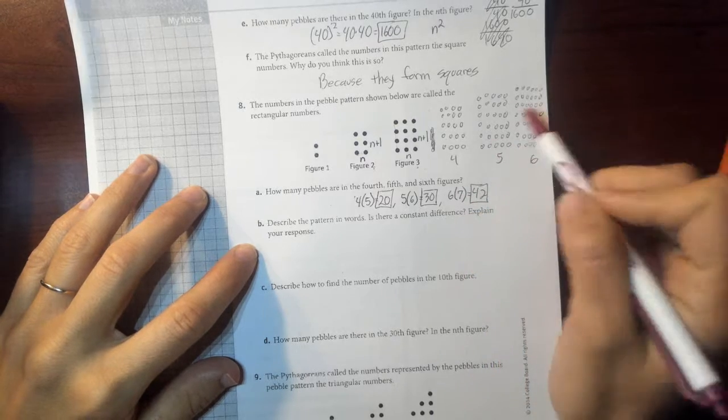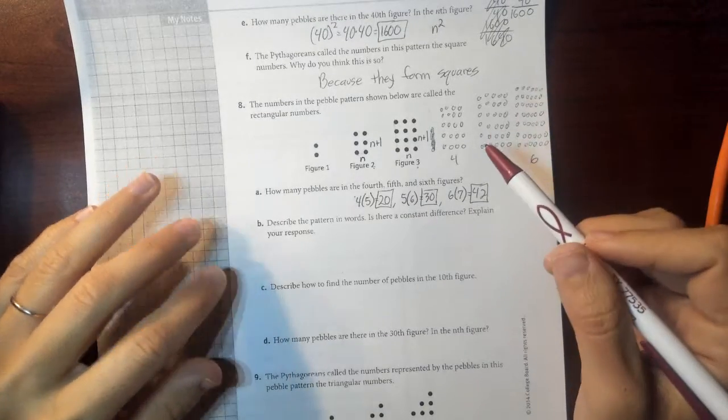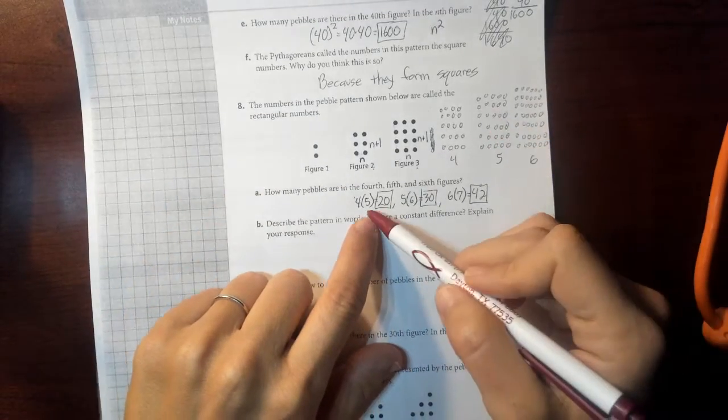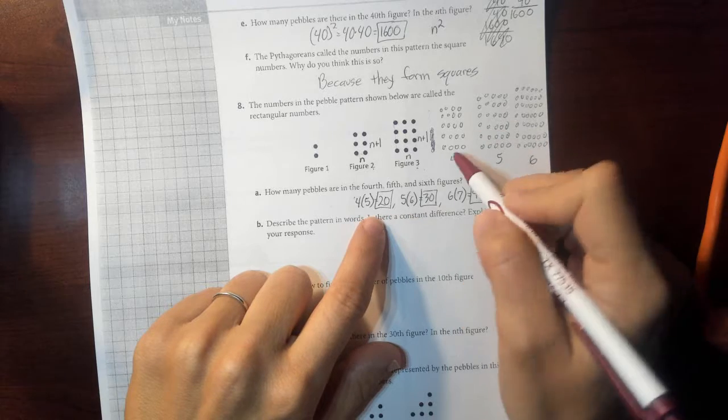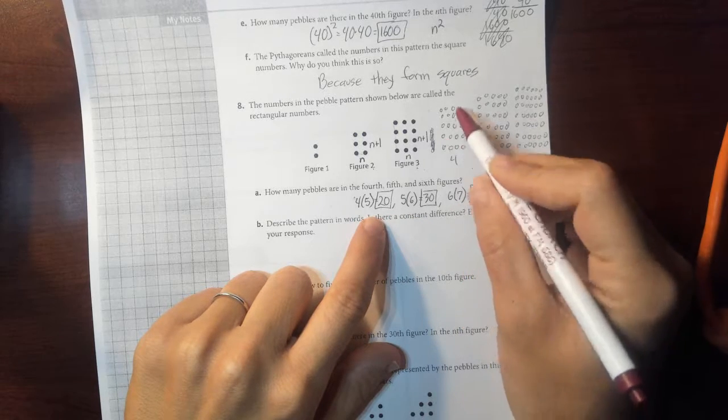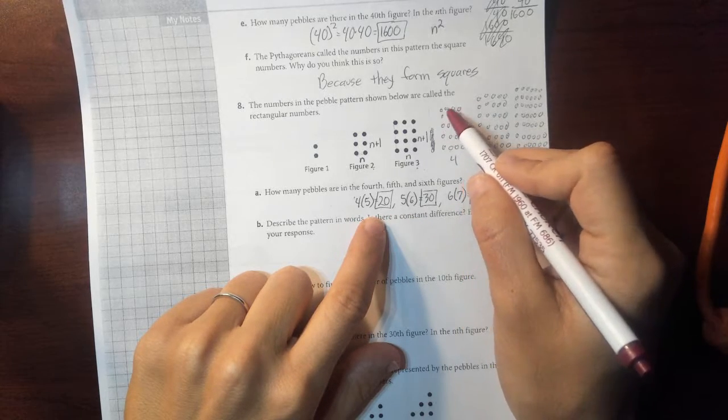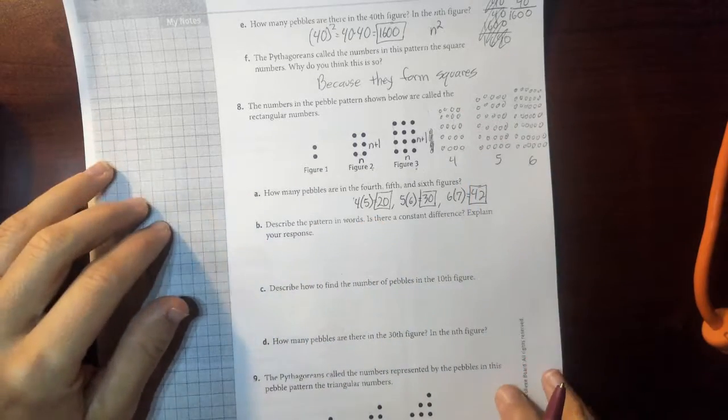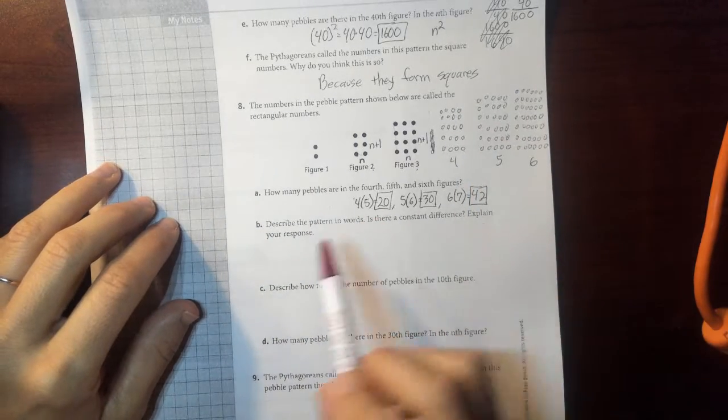And if you want to actually count it out, you can count it out and verify that. So let's just look. For the fourth one, it would be 20. So let's leave 1, 2, 3, 4, 8. 8 plus 8 is 16, 17, 18, 19, 20. So 20. So we know that's correct.